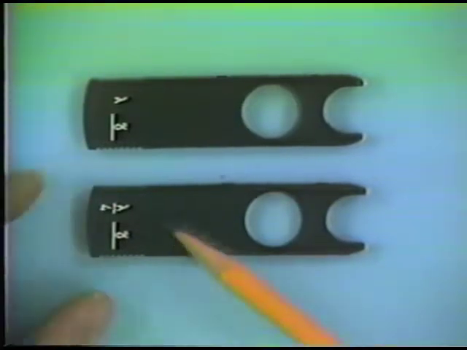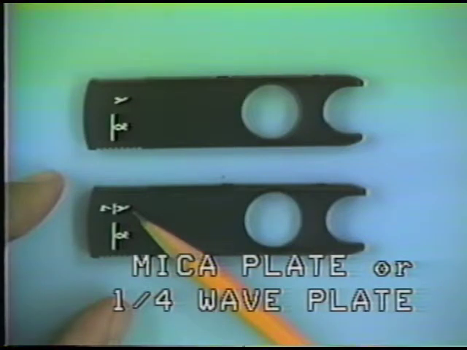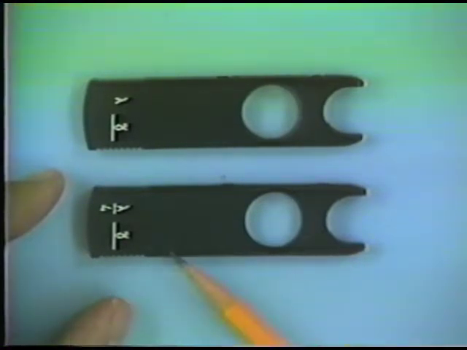This other kind of accessory plate here is called a mica plate, or quarter wave plate sometimes. There's a symbol lambda over 4 on this plate. Sometimes you will see the word glimmer on this, which is a designation for mica plate if it's of German manufacture. So lambda over 4, quarter wave plate, mica plate is another very common kind of accessory plate. Well, what do we do with these plates?